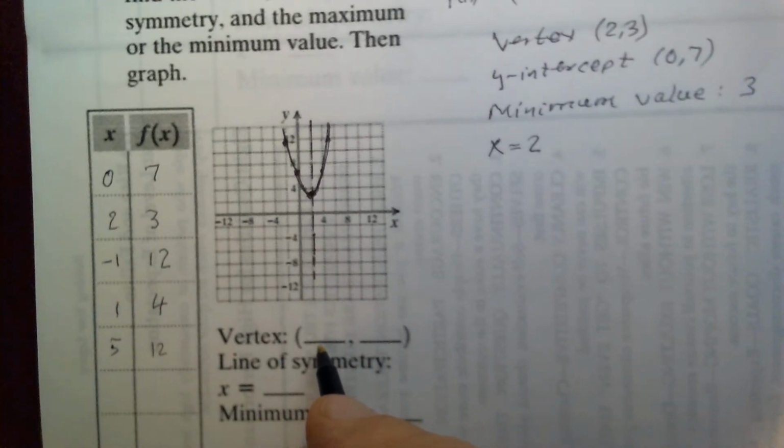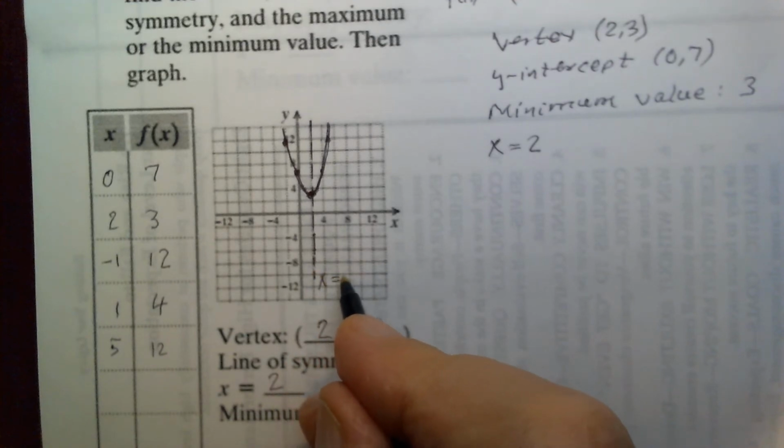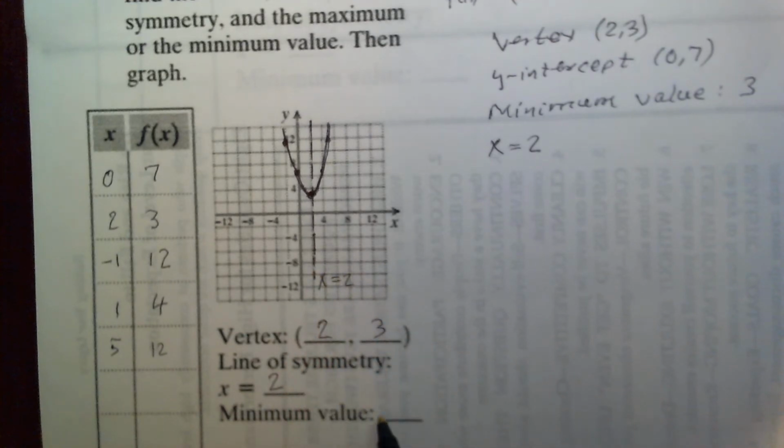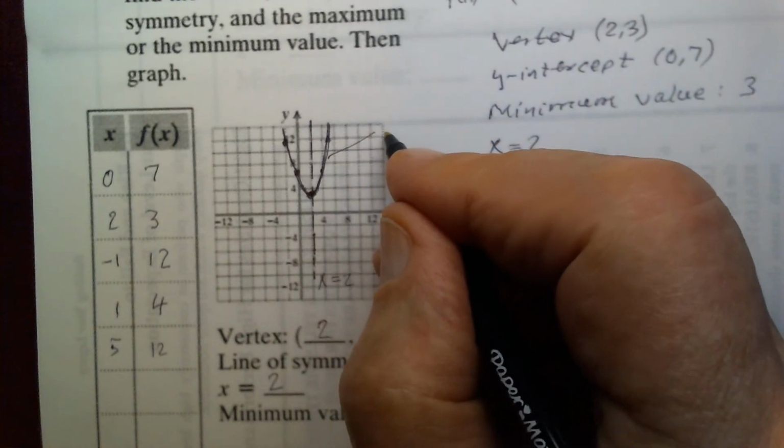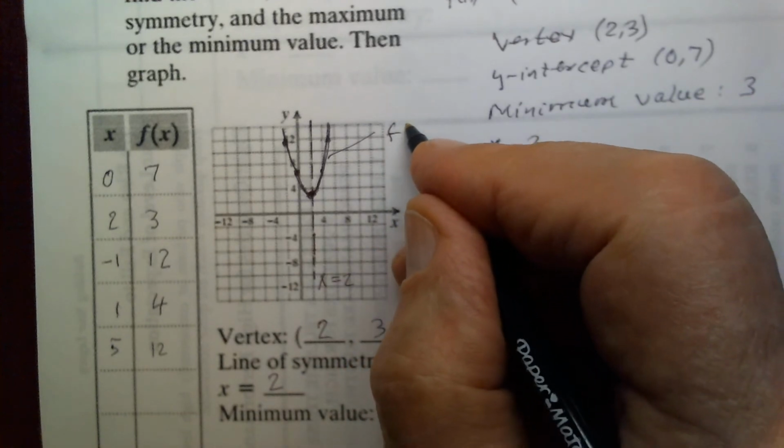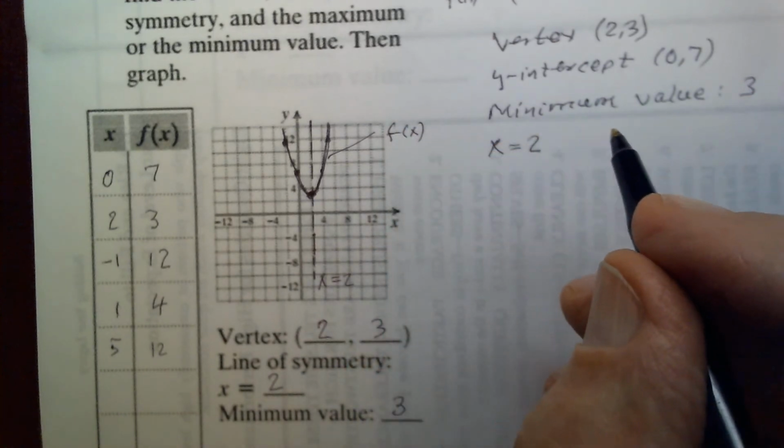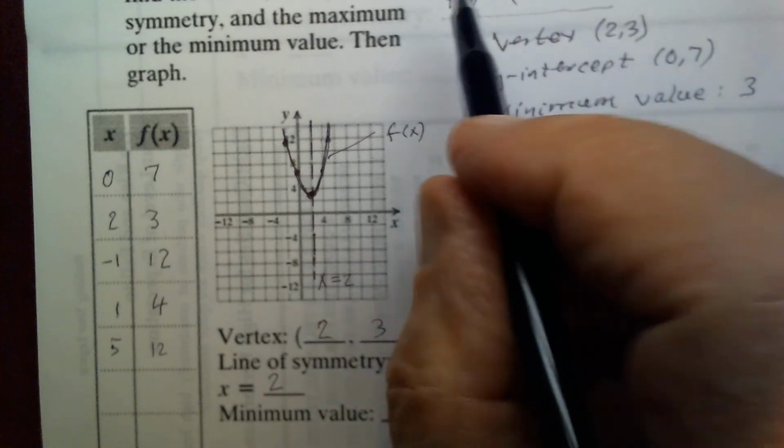So filling in the blanks, the vertex is at 2, 3. The line of symmetry is x equals 2. That's this line here. And the minimum value is equal to 3, and this is f of x, either in this form or in the original form.